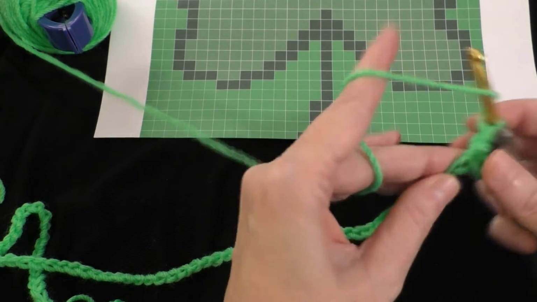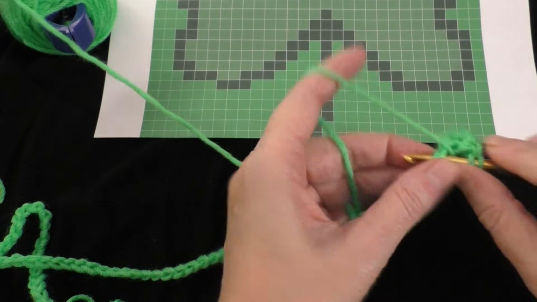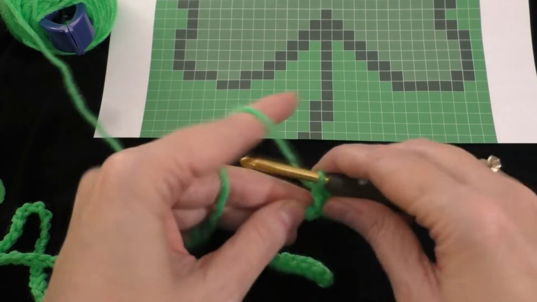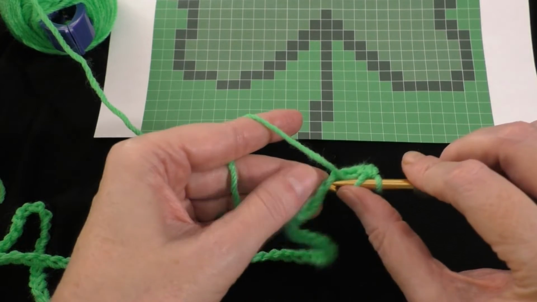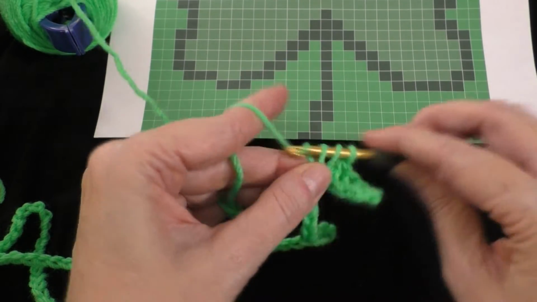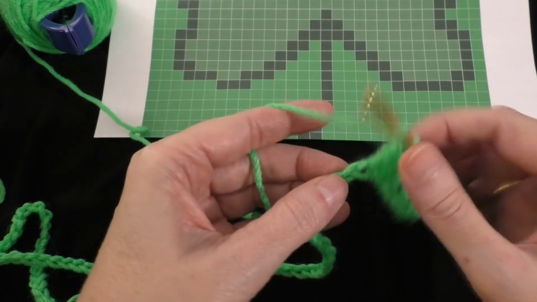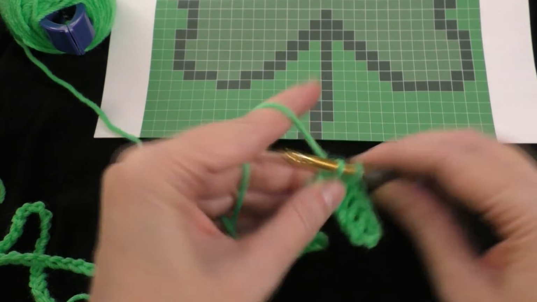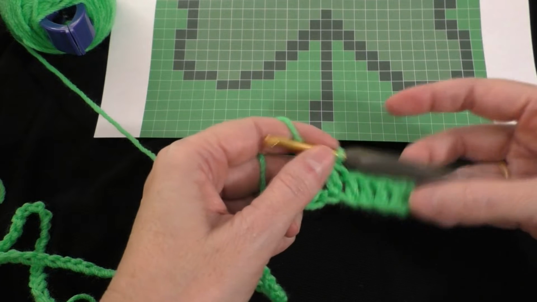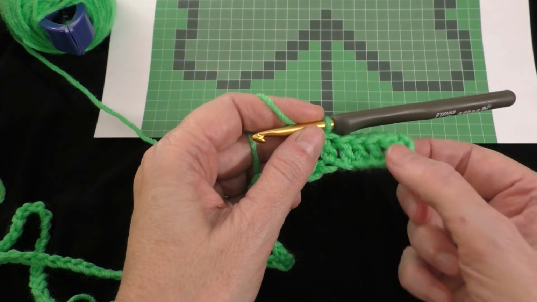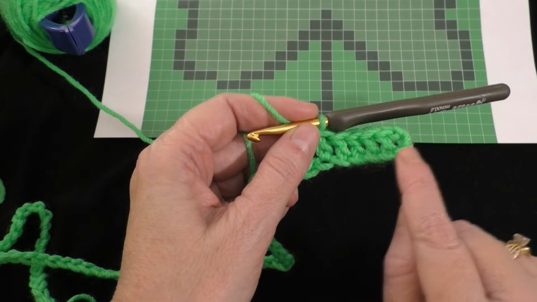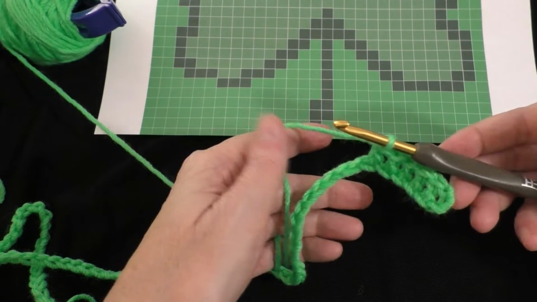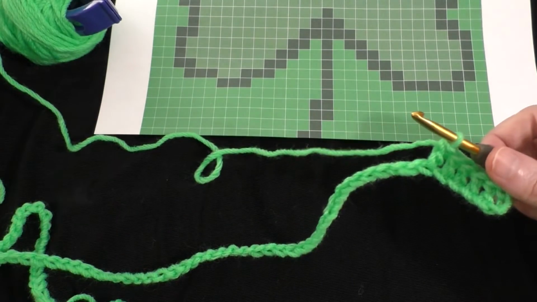There's number 2, 3, 4, 5. We just do a double crochet down until we have 42 double crochets, number 1 being this one right here, not the turning chain. I'll meet you back when I've got 42 double crochets stitched.